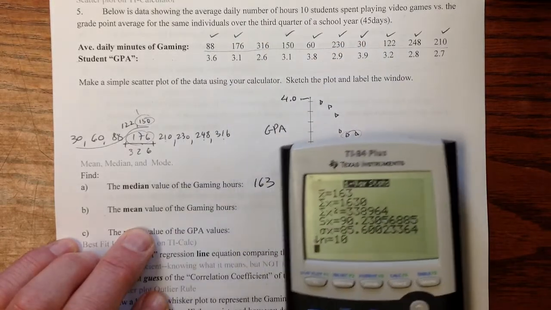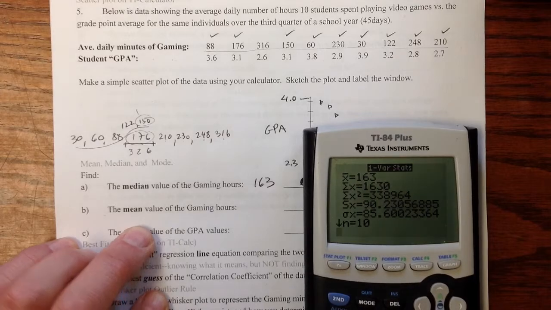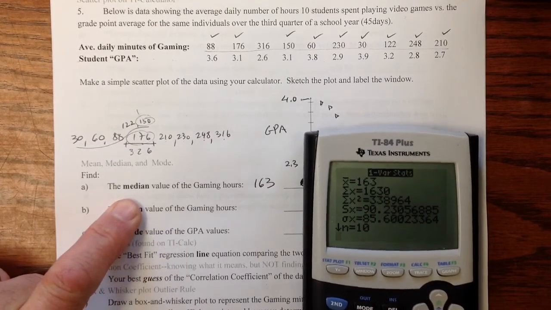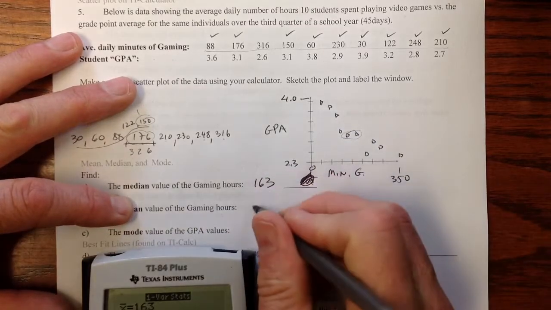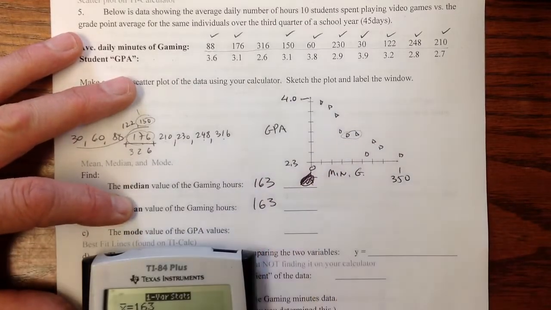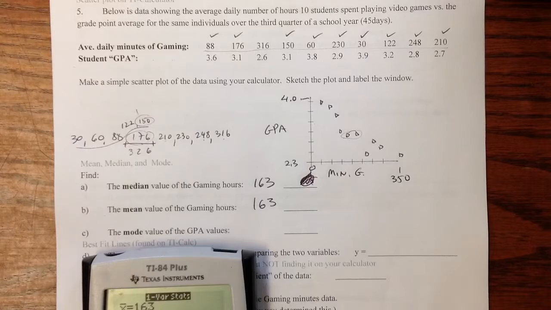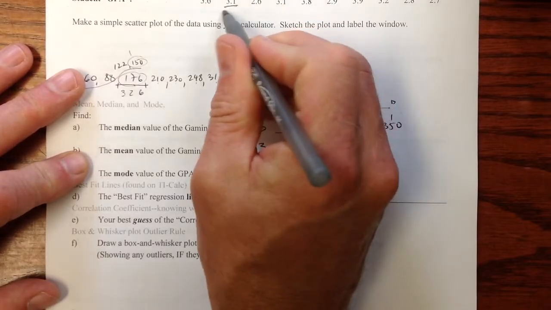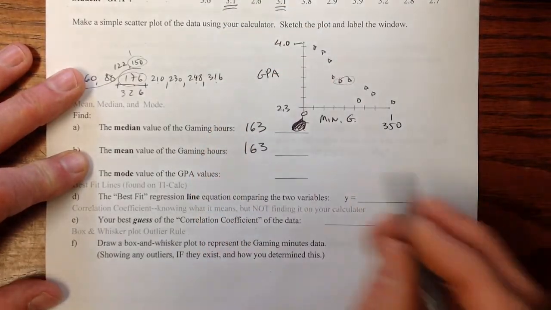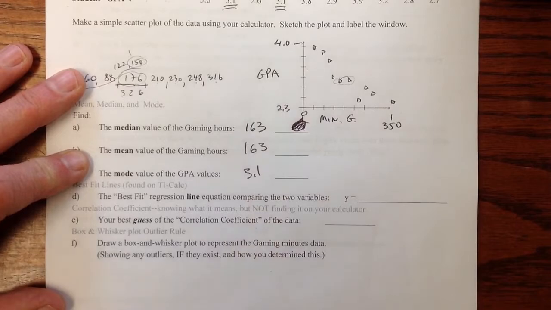Wow, that's kind of amazing that the average value is also the middle value. That is a total fluke, and in a test, if I were to ask that, that would very likely not be true. That is a total coincidence. Alright, the mode for the GPA is the value that occurs most often, and that 3.1 jumps out at me. So that's the mode value.